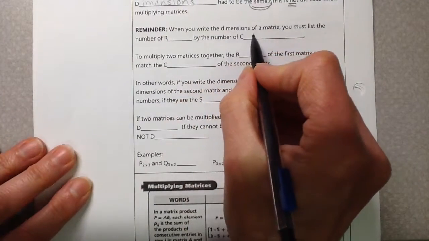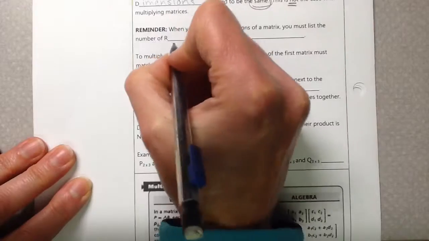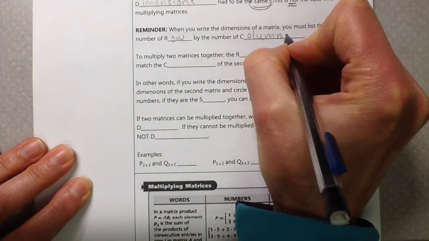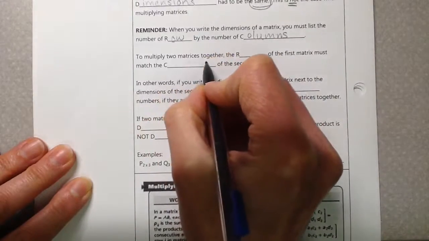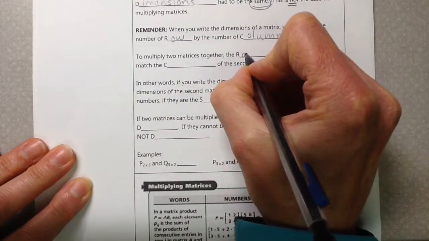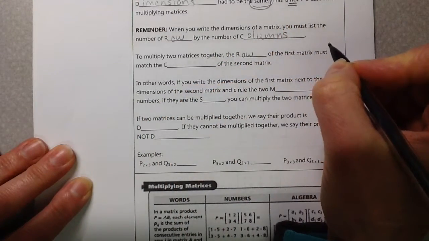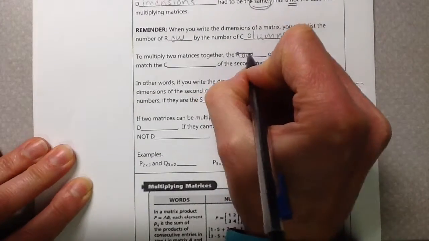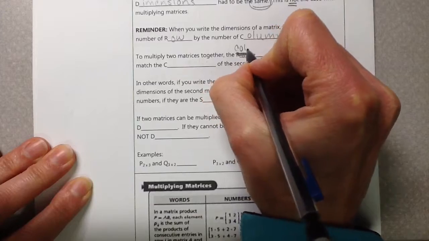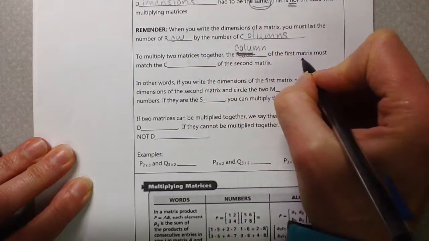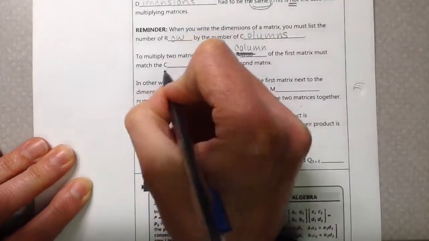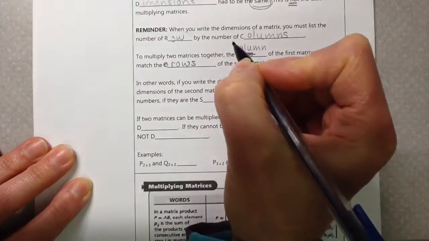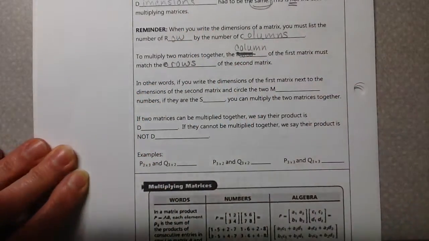When you write the dimensions of a matrix, you must list the number of rows by the number of columns. To multiply two matrices together, the column of the first matrix must match the rows of the second matrix.